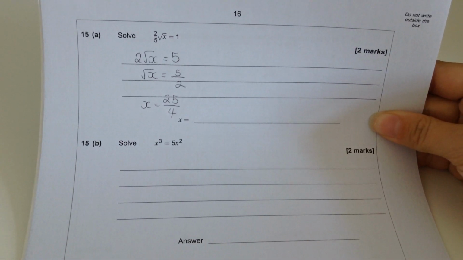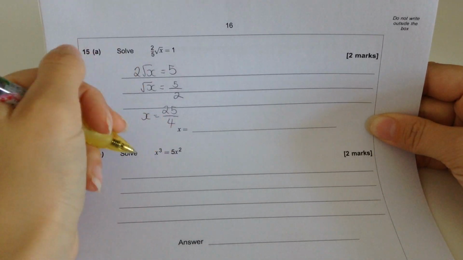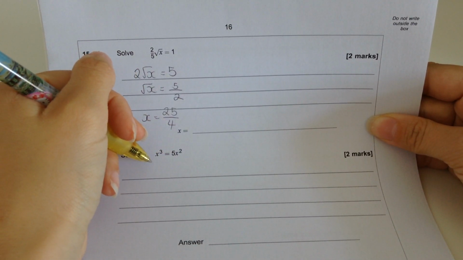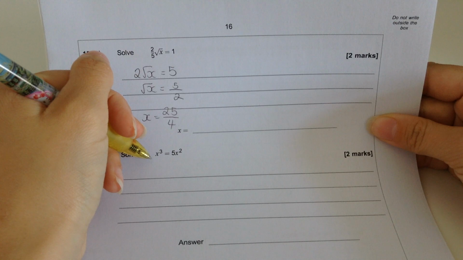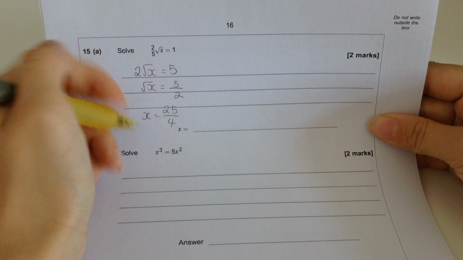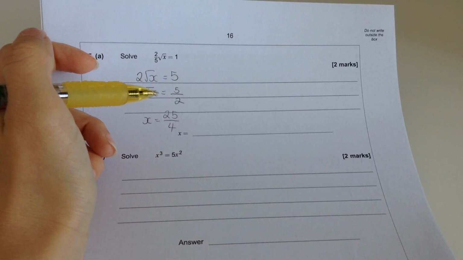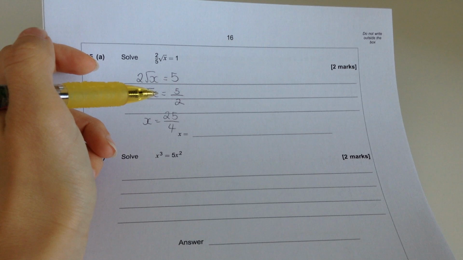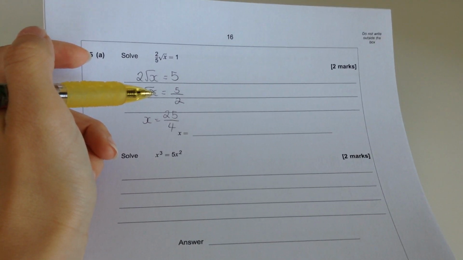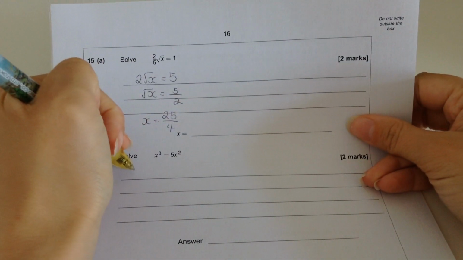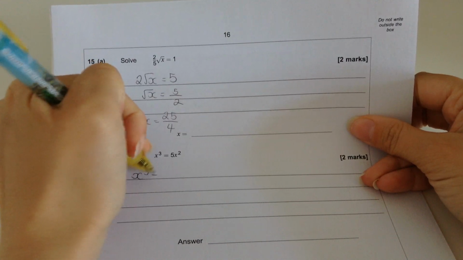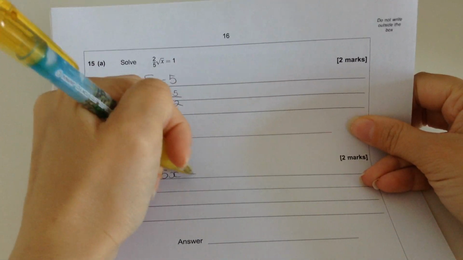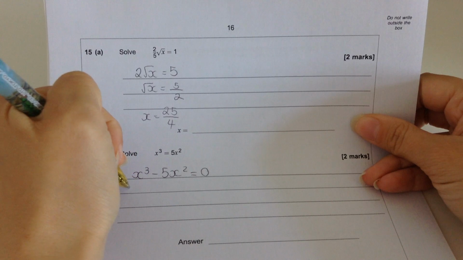Next one. Now you're going to be really tempted here to divide both sides by x squared. You shouldn't do that though, because that's always a bit of a dodgy thing to do. If x was 0, then if you divide by x, you're dividing by 0, and that's not allowed. So we have to instead make it equal to 0 and then factorise.